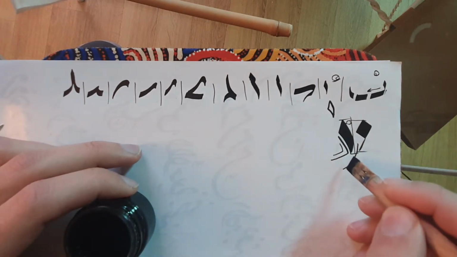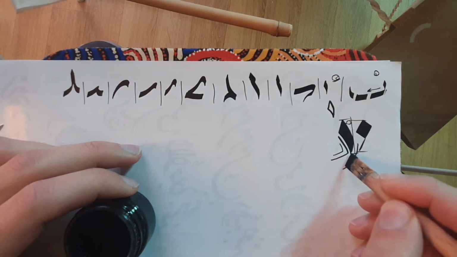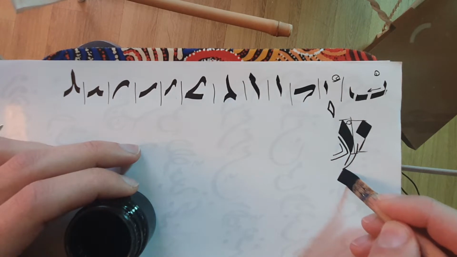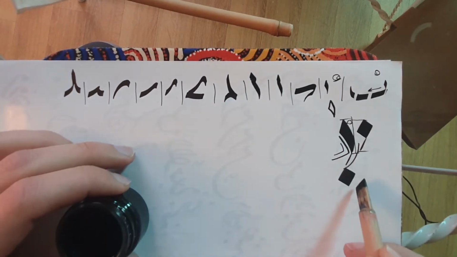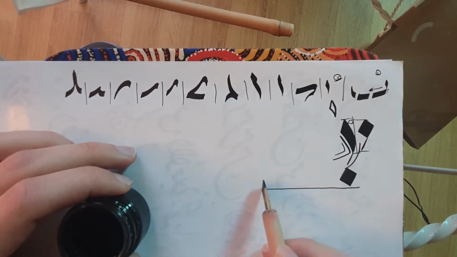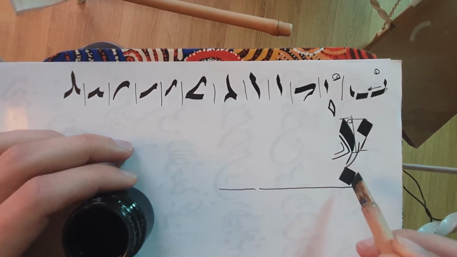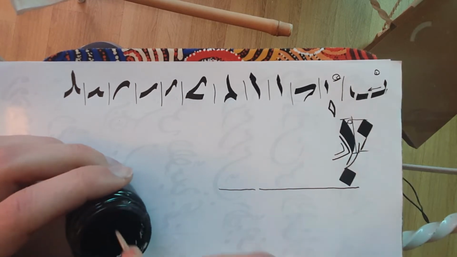Before you start, this is where the pen would sit. Below the pen you will need 1 point that will show you how high the letter would be from the writing line. This is a very important point.